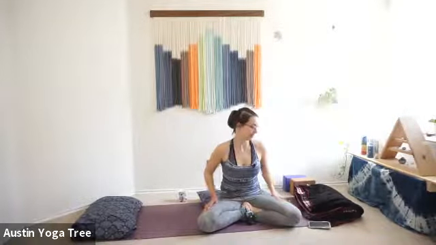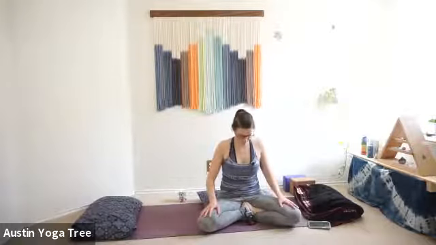Feeling the temperature on the body. Notice maybe even now where there might be some clenching or gripping. And can we gently let ourselves release into those spaces?